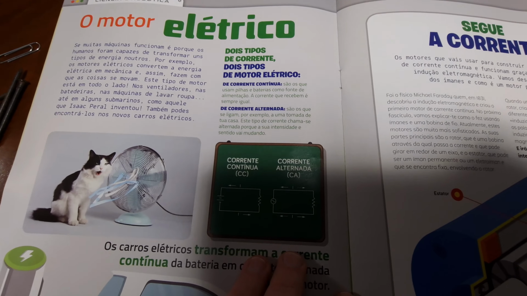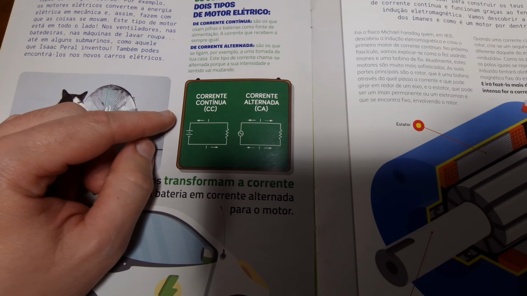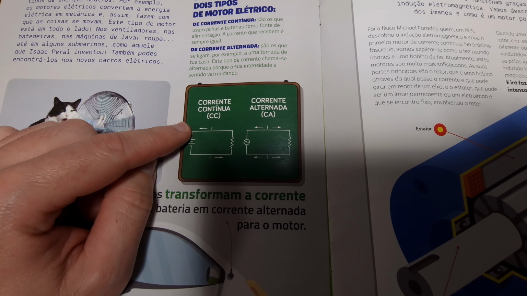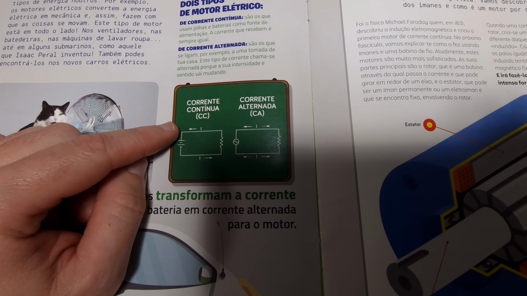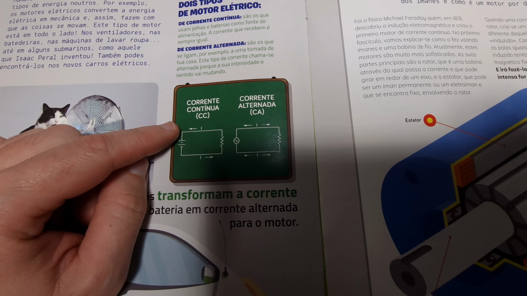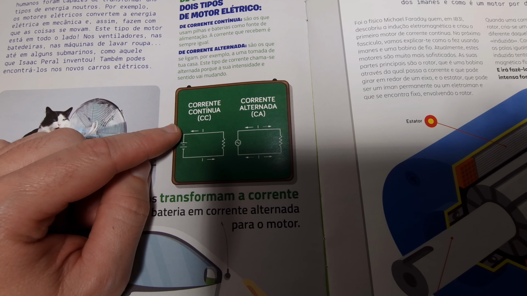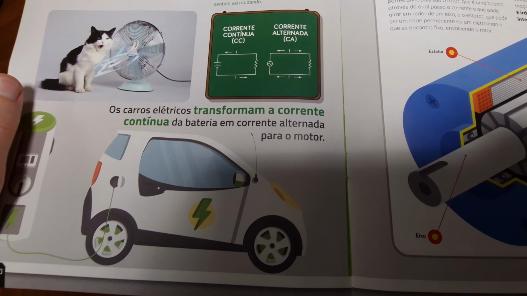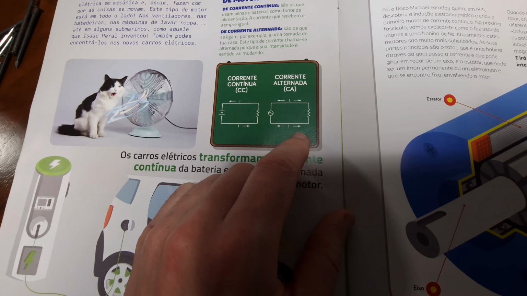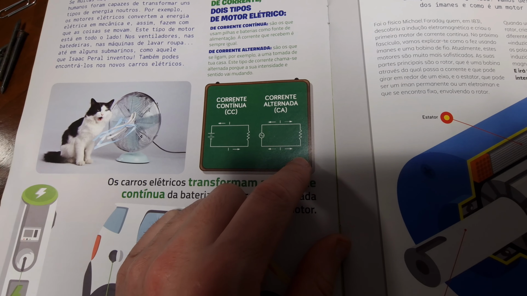Then continuing, for electricity we always have to talk about DC and AC, okay? AC is alternating current, DC is continuous current, or direct current. So we have to talk about two different currents with electricity.